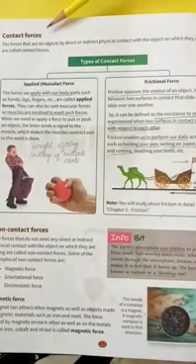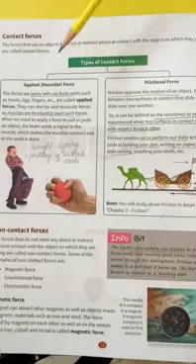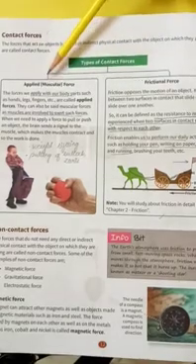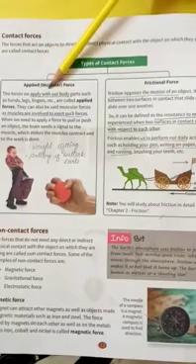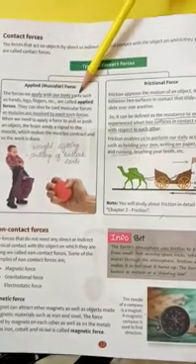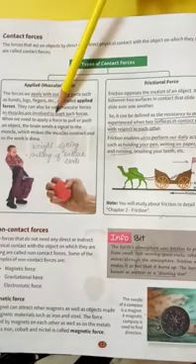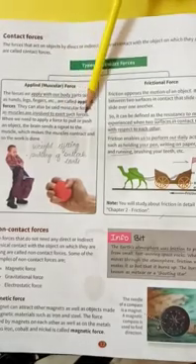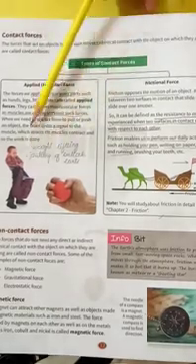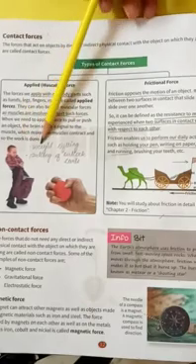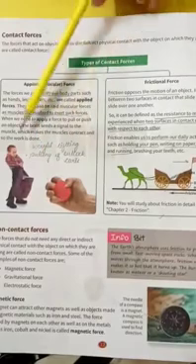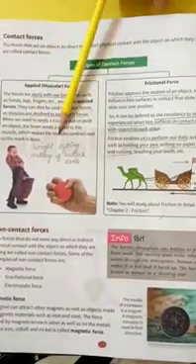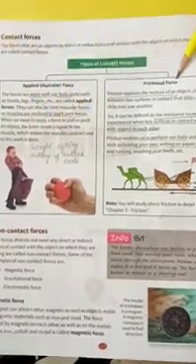Now we'll study contact forces in detail. There are two types, as I have already told you, muscular force and frictional force. Muscular force is applied with our body parts. Muscles are involved to exert such force. This is when we do some work, like lifting weight or pulling bullock carts. All these require a muscular force. Then the frictional force.